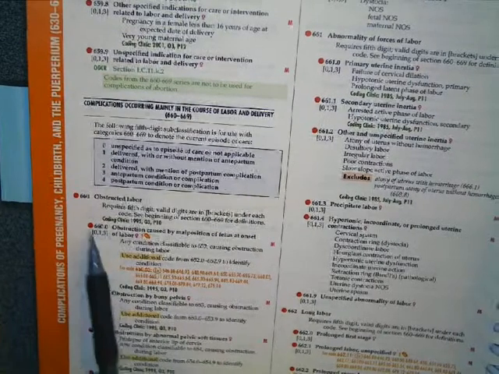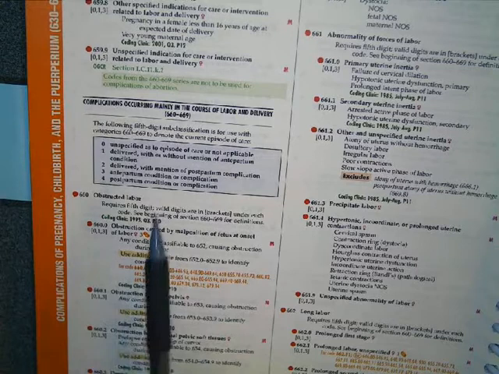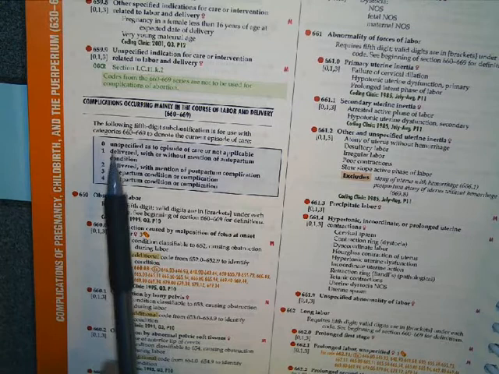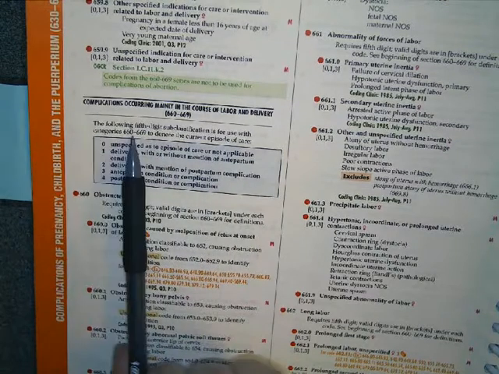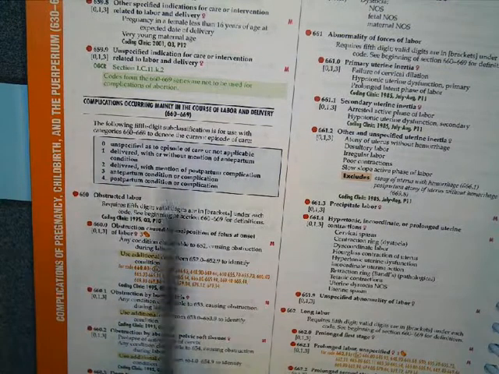So it tells us to go to 660.0. So let's go to 660.0. And when it sends you to a code like that, or it says code first or code additional, you don't have to go to the alphabetic index. You can go to the code ranges or the code that it gives you, okay?